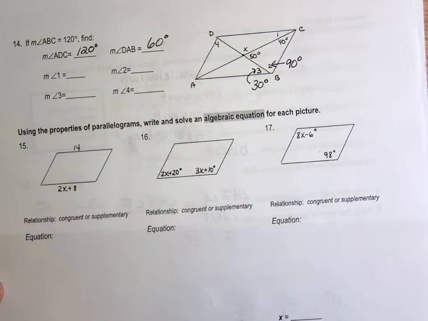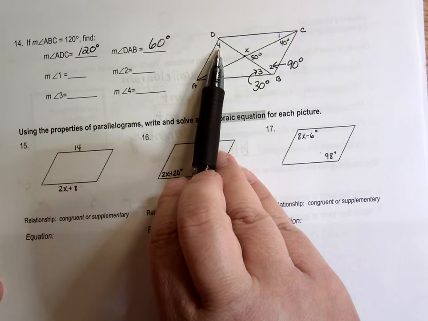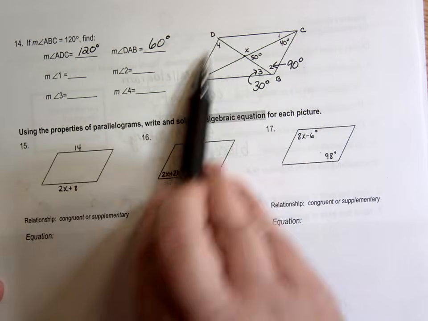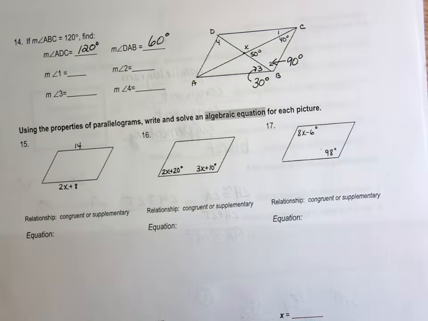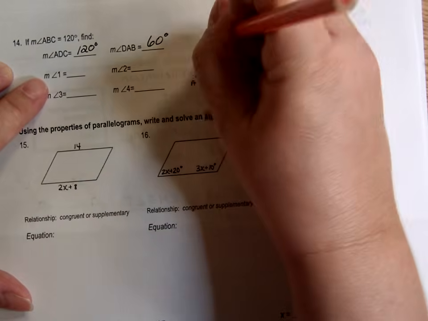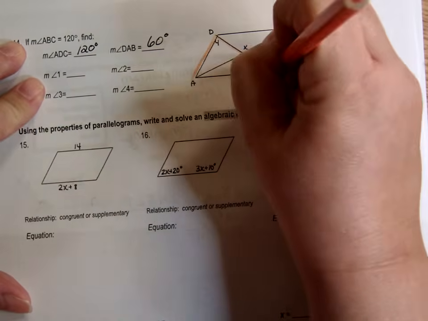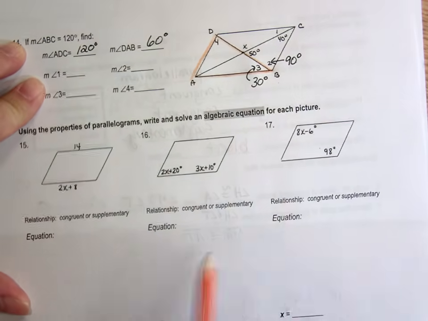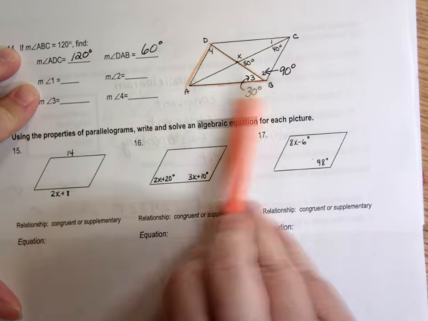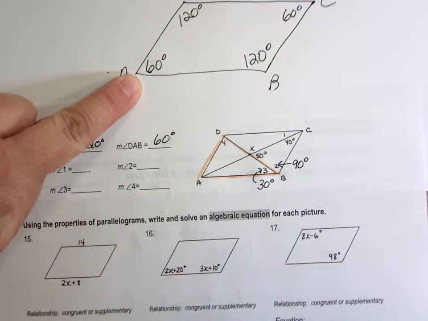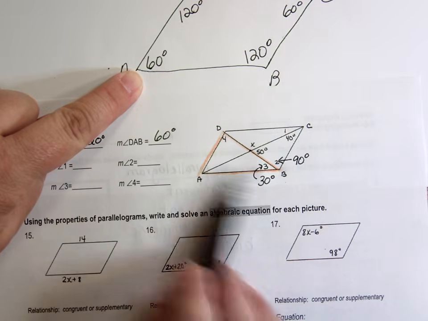The way I see finding angle 4 now, this is the next thing that occurs to me, is looking at triangle ABC. Excuse me, I lied. DAB. Look at that triangle, DAB. Well, I know angle A over here, the big angle A, angle DAB really, is 60.